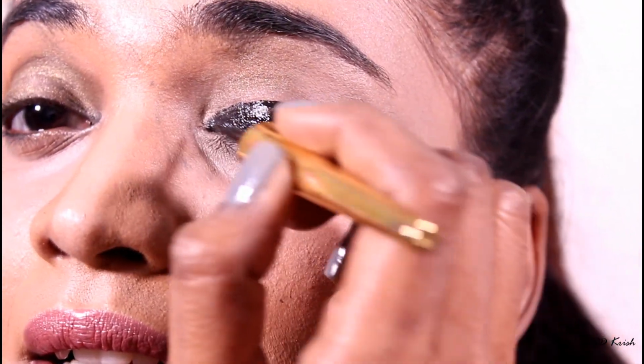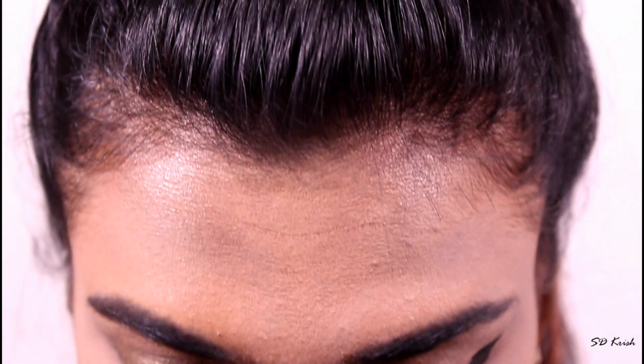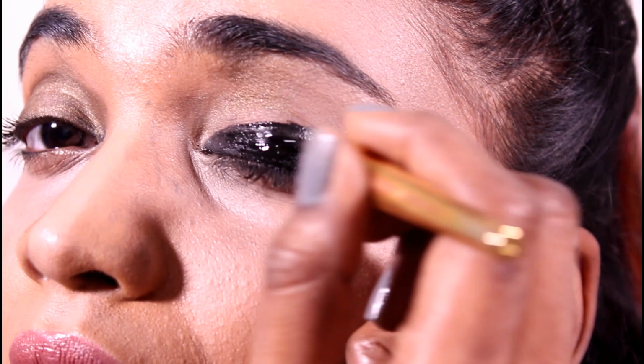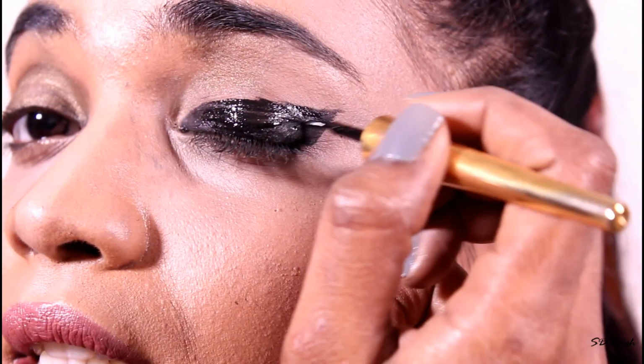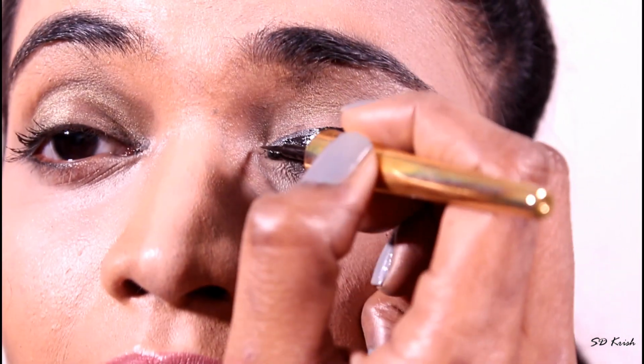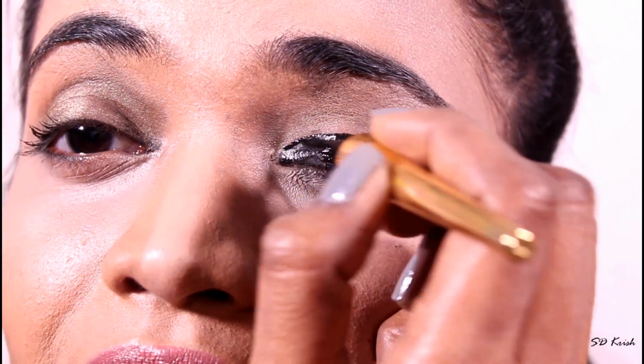And here we go for a beautiful drama look, guys. But see, it's very simple if you have mastered this. Alright. So as you can see, just filling the gap and making it a little more nice here.